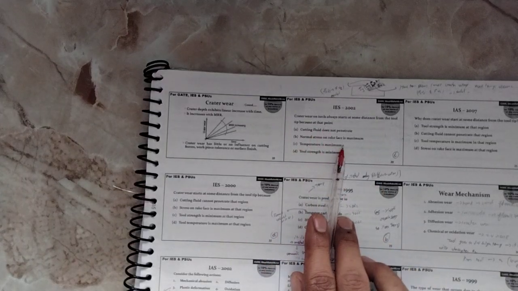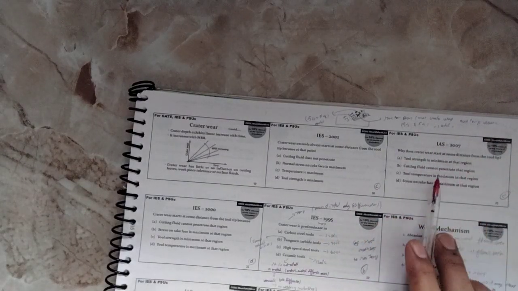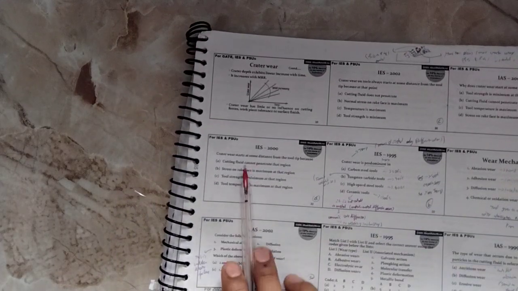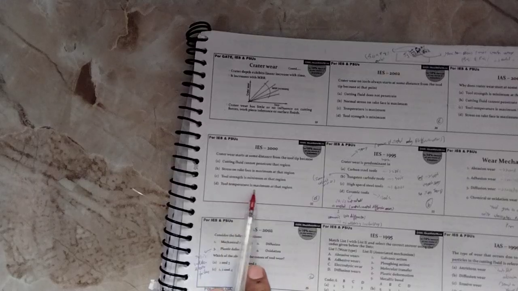I think you can understand. Why does crater wear start at some distance? Because the tool temperature is maximum in that region. So crater wear starts at some distance because the tool temperature is maximum at that region.